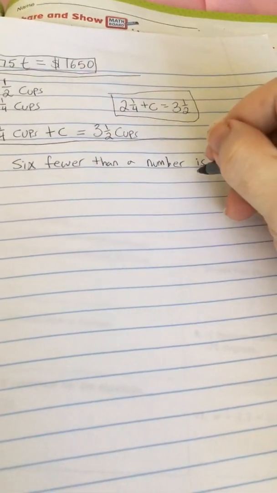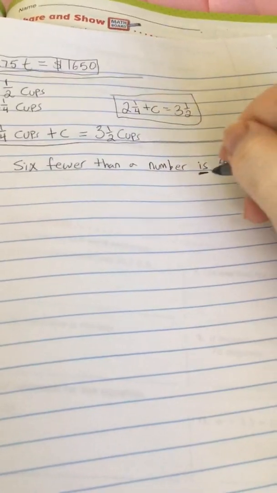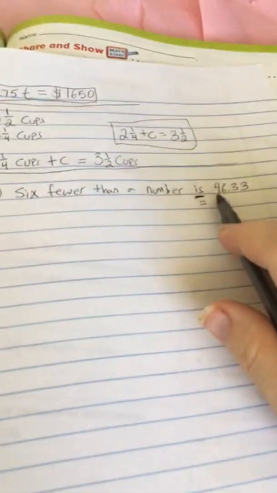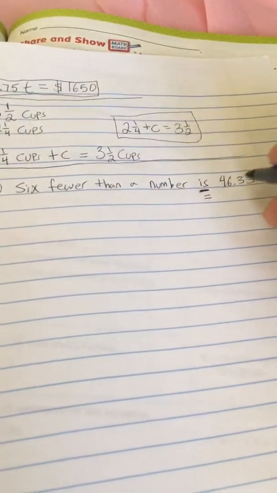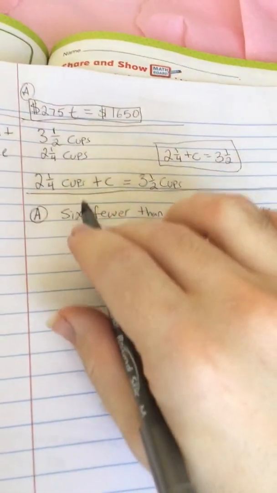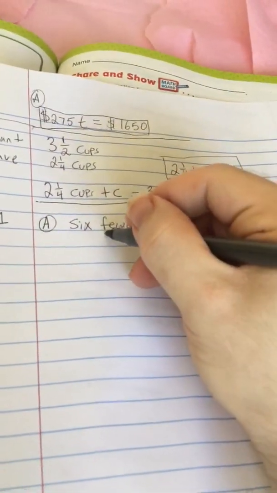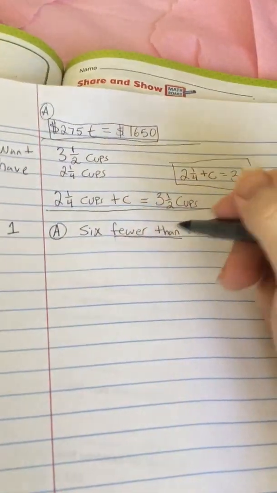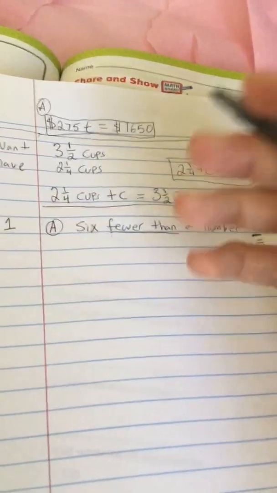So in this, we need to break down our sentence. Remember, is translates to equals. So we're going to have something is equal to our 46.33. 6 fewer than. So fewer means less.